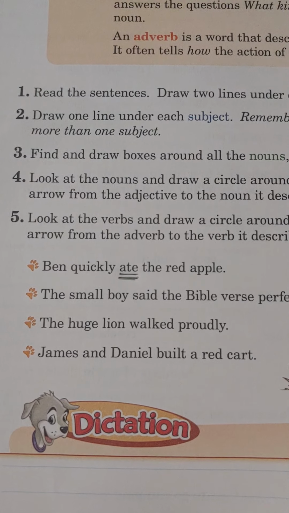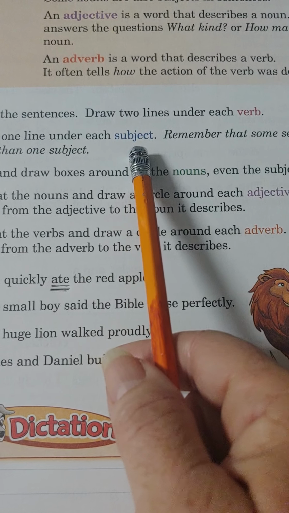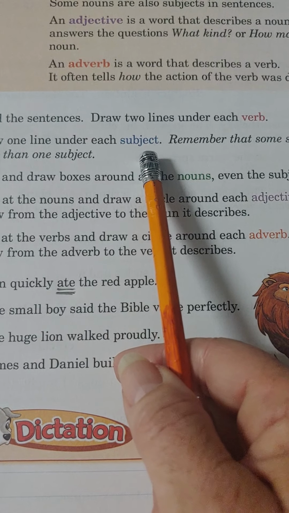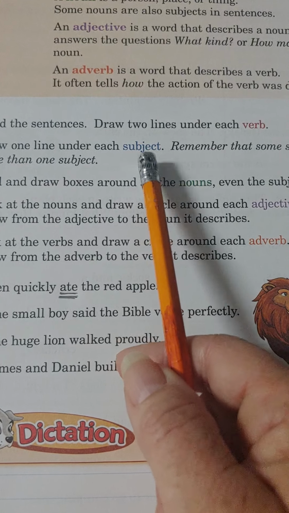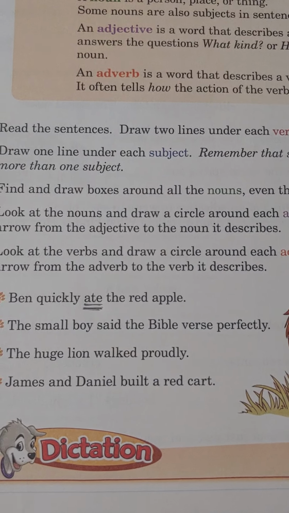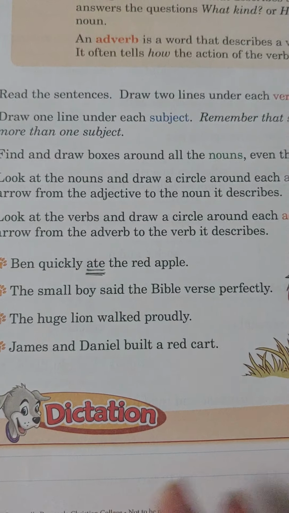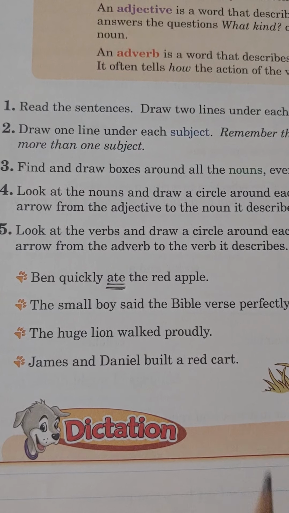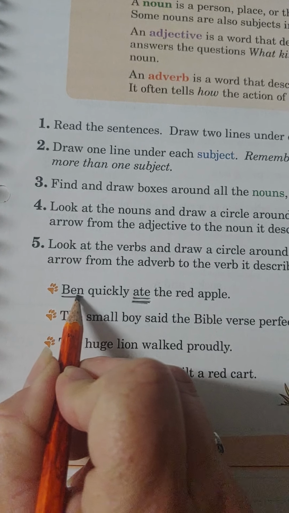Now, next we're going to draw 1 line under each subject. Okay? Where are our subjects in this sentence? Well, we only have 1 subject in this sentence, and the sentence is about who or what. It's about Ben. We're going to draw 1 line under Ben.